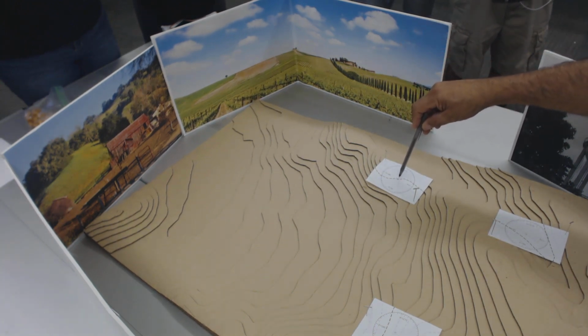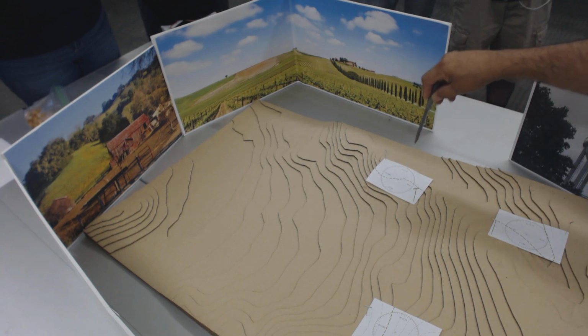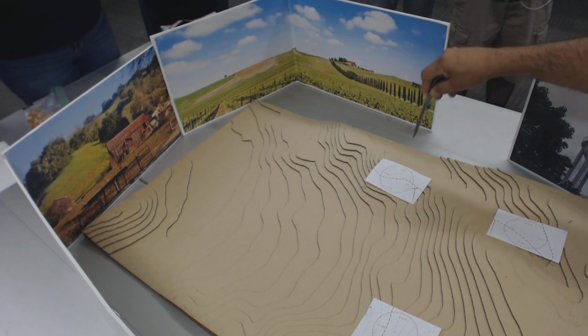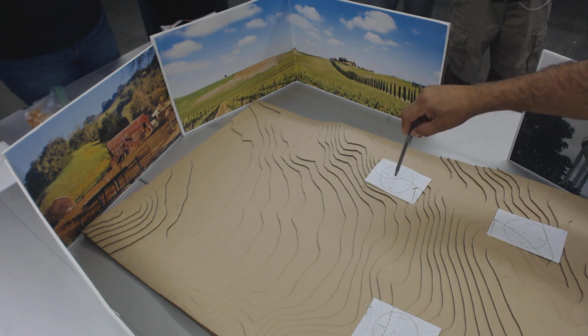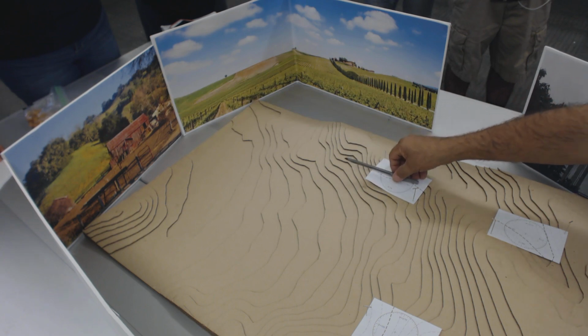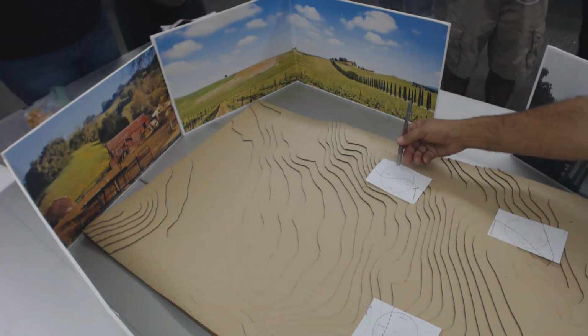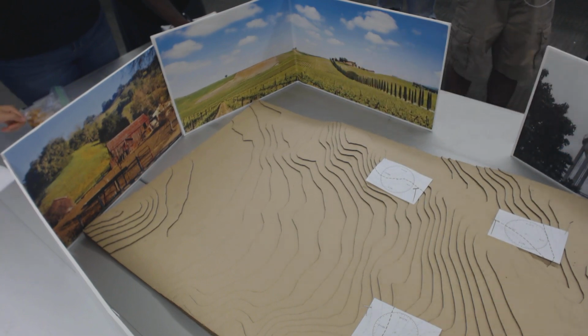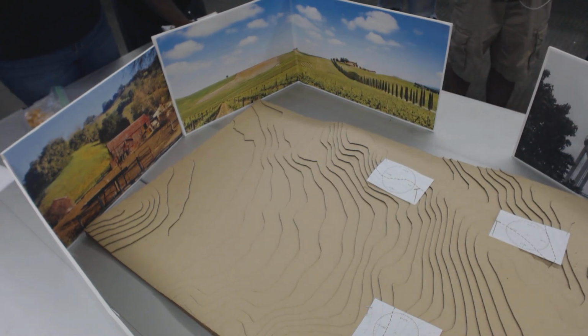Well, this vineyard looks like it's almost at 270, maybe 280, pointing south in that direction. From 175 to 260, we have these vineyards. Okay? That makes sense?